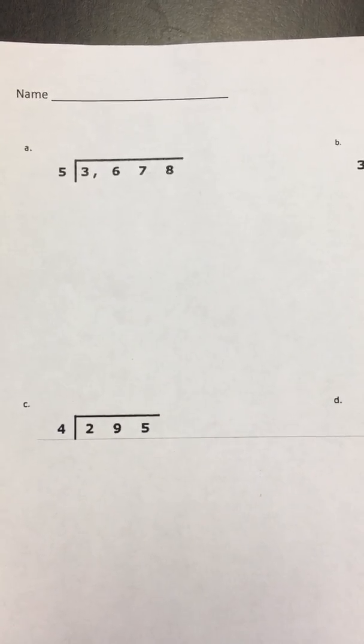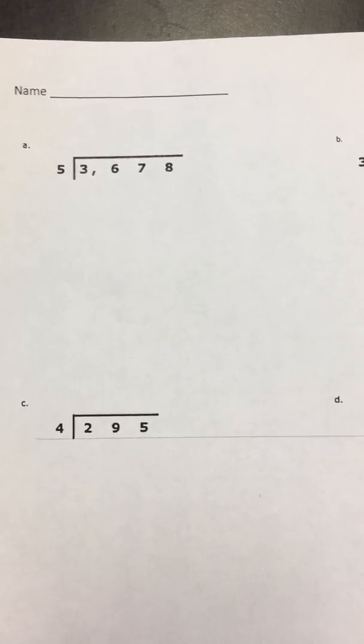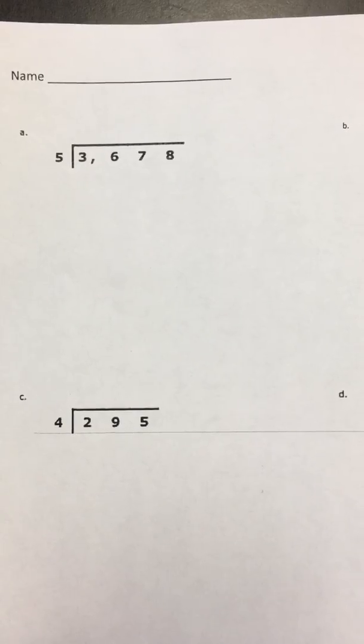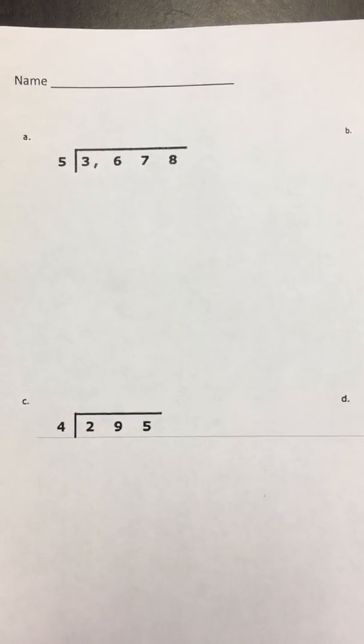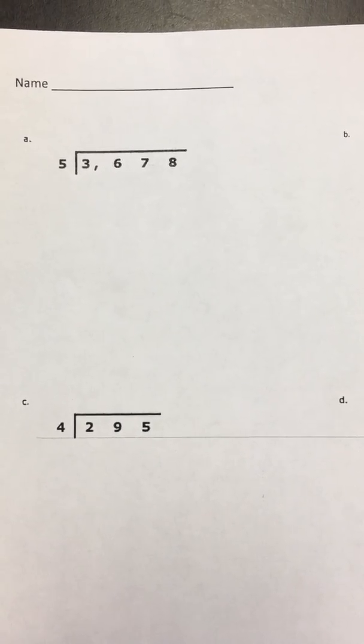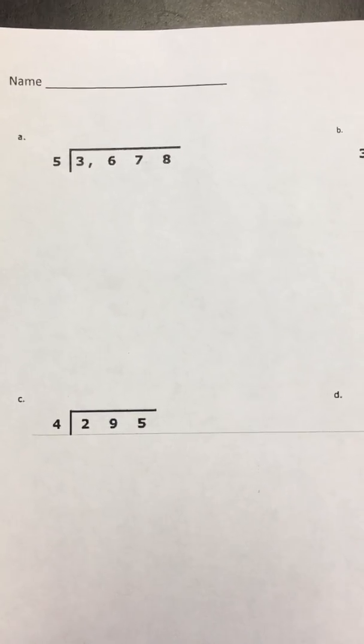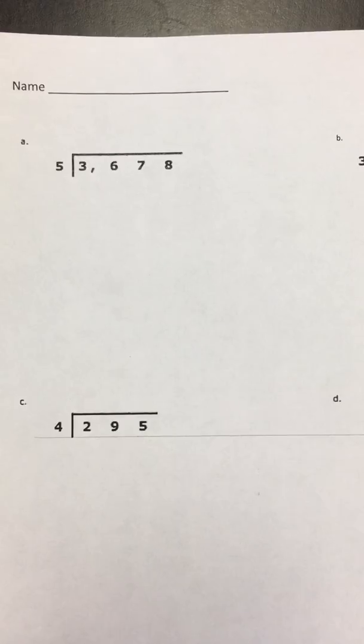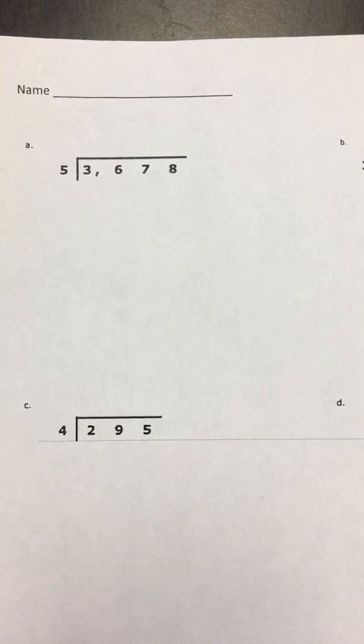I know that many of you, I'm sure, are still wanting to help your child as they're completing homework, so I wanted to make sure that we were all on the same page on how it's being taught in class. I apologize ahead of time for the quality of this video. It's being shot from my phone, but I wanted to make sure that I got it done quickly for you so that you could see what we're doing in class.